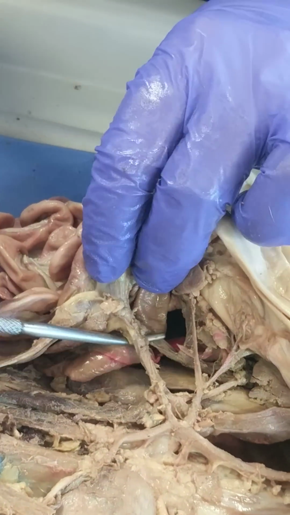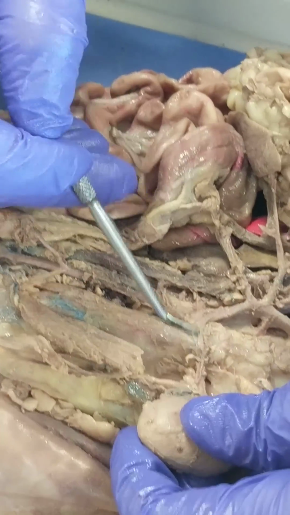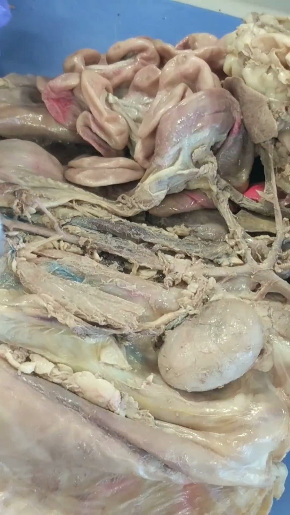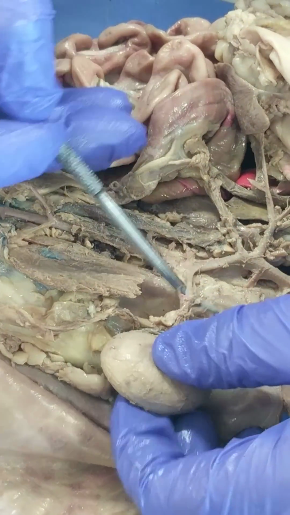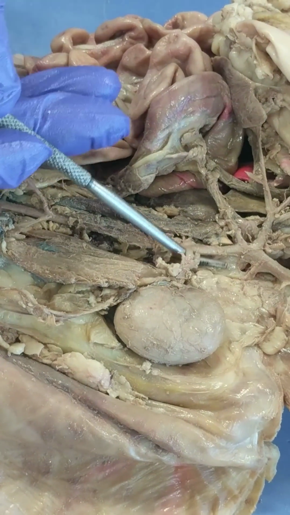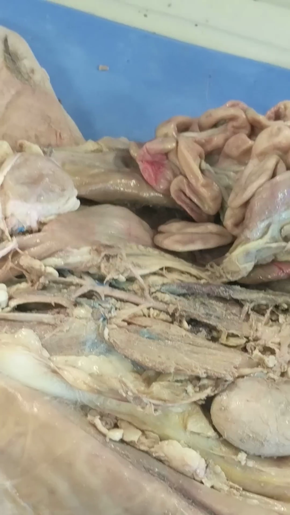Superior mesenteric, we don't have to know any branches. It goes to the mesentery. And then the renal artery, I isolated on this side. It's not very pretty because it's not injected. It's all just a gray color. That is the renal artery right there. There'd be one on this side too for the other kidney.